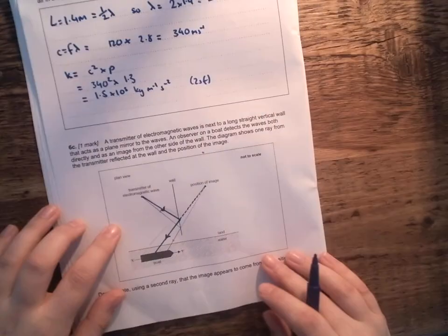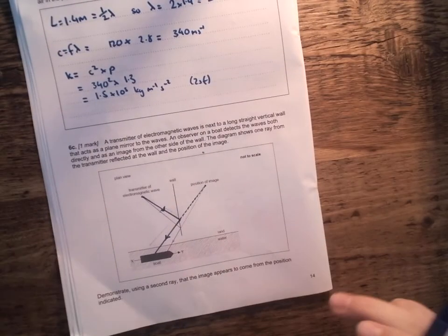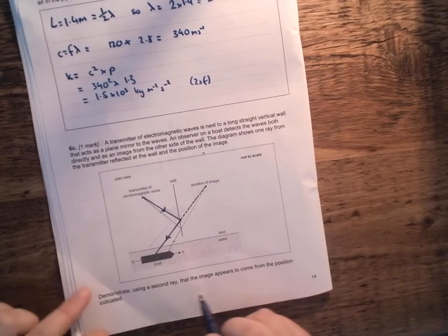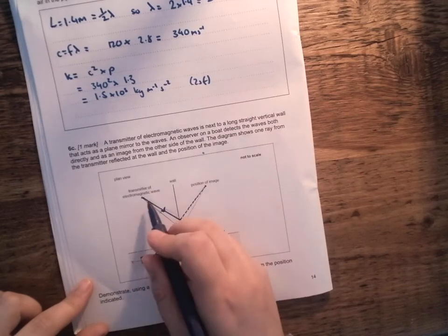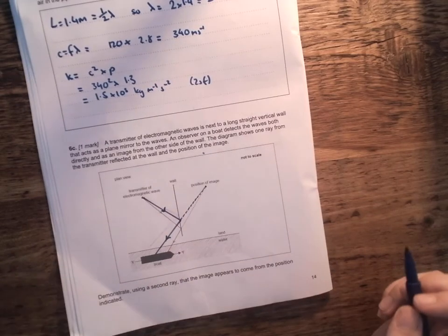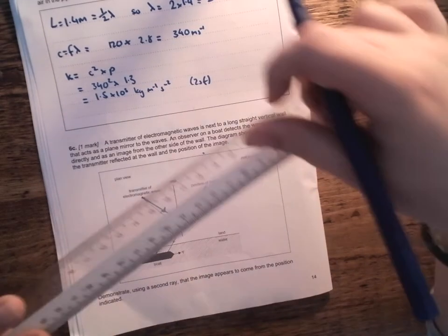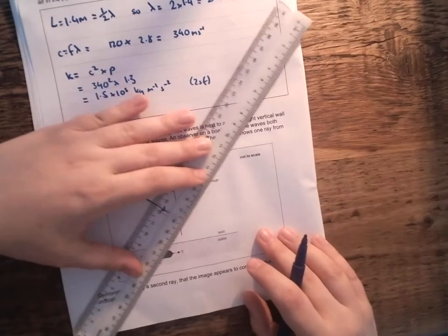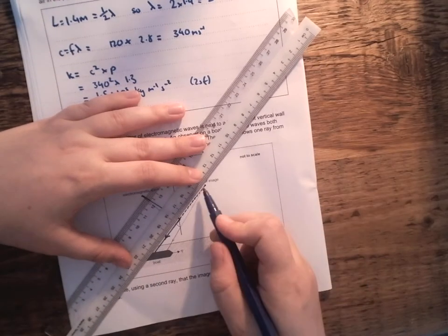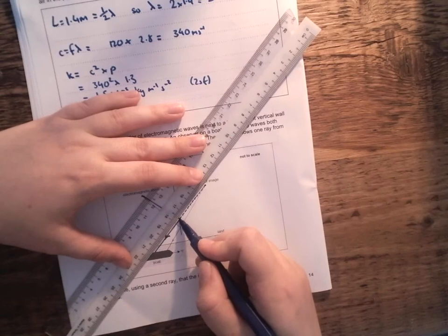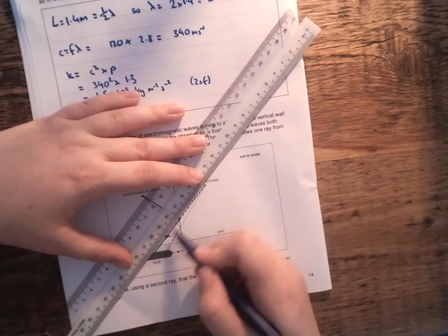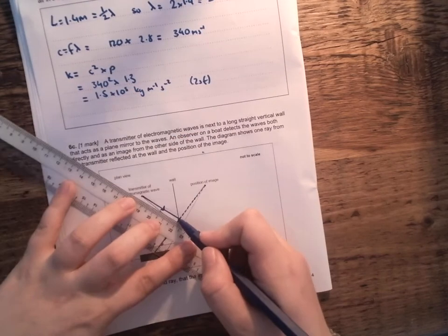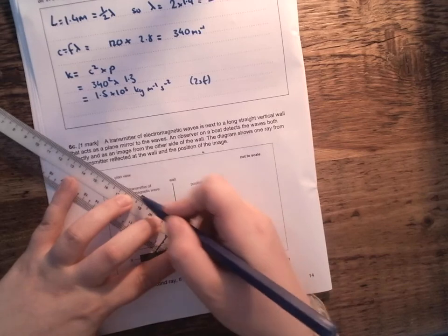The last one was then asking you to draw on to show that the image comes from the position indicated, so from this image here. What you always want to do with these questions is get your ruler and connect your line, drawing it from the position of the image to the wave, and then getting your line back to show that it's being transmitted from the transmitter.